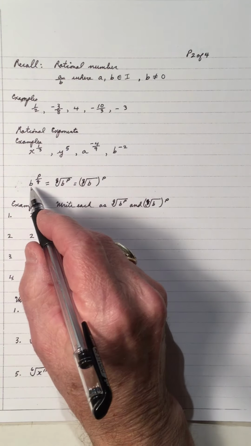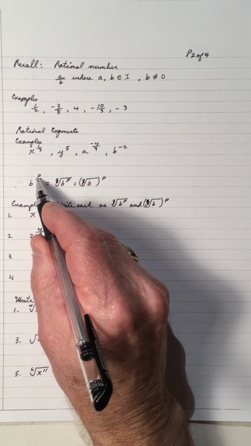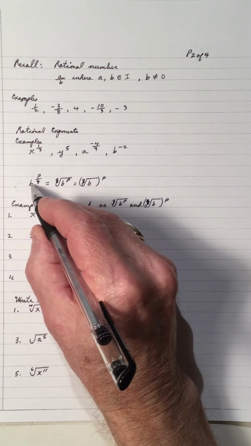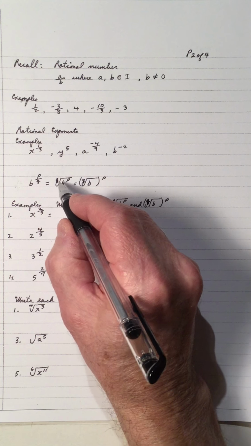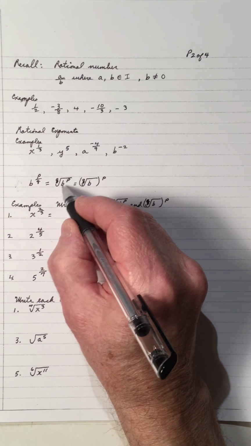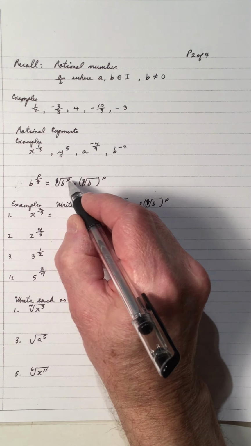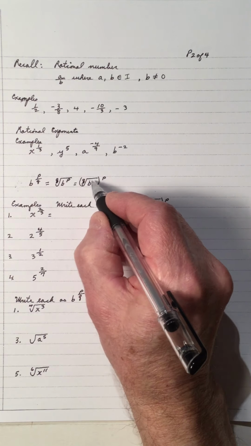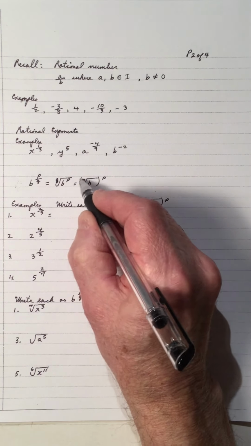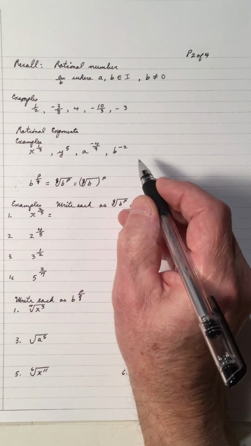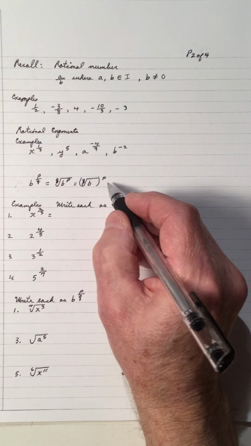So let's look at the expression b to the p over q. b to the p over q can be written as the q root of b to the p, or the q root of b, all in brackets, to the p power. So we're going to write it either way.